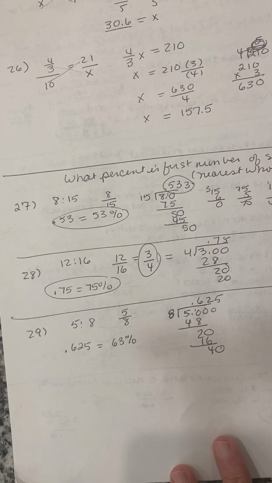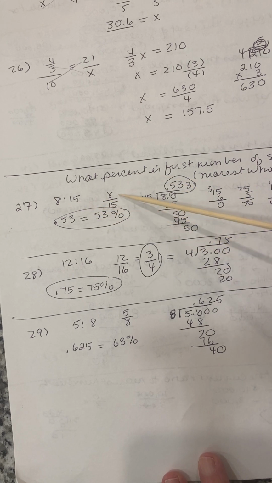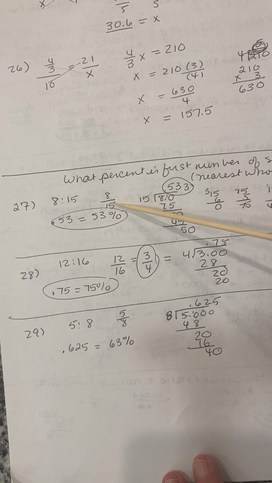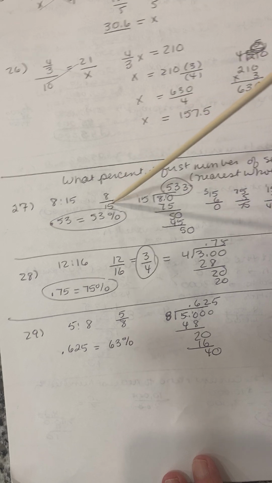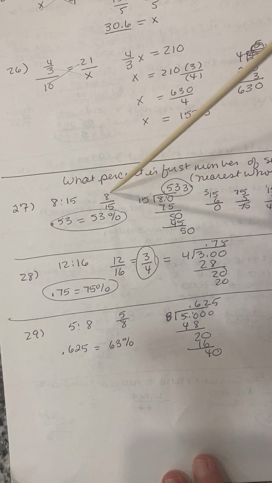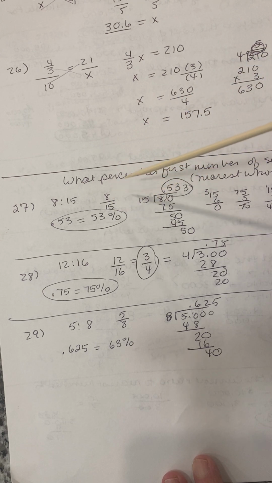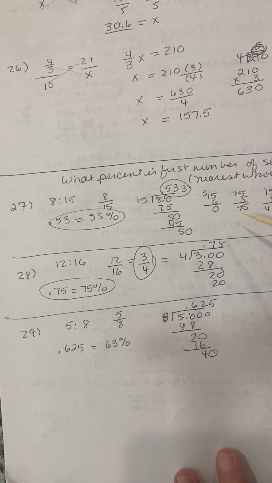Okay, let's go on to number 27. What percent is the first number of the second? Okay, this is actually pretty fun to find percent. We want to know what percent 8 is of 15. So we write it 8 to 15, or best writing it as a fraction, 8 over 15. So what we're going to do is we're going to divide. It's always dividing the bottom number into the top number, because we're going to get a small number. You know that this is going to be less than 1, because 15 over 15 is 1, so it's going to be less than 1.